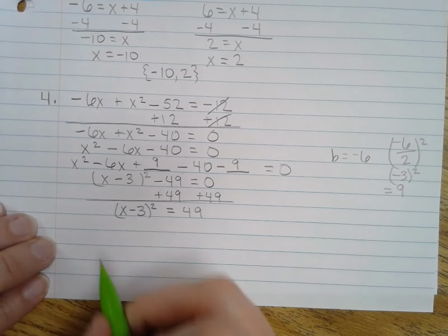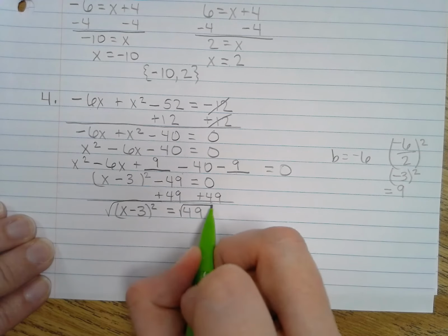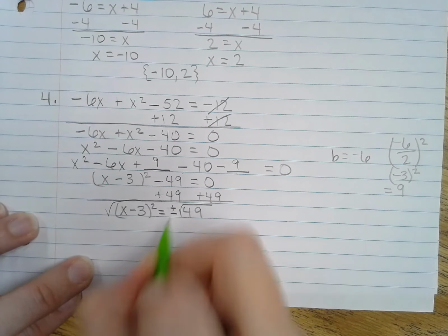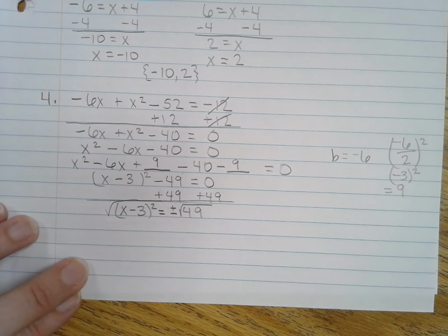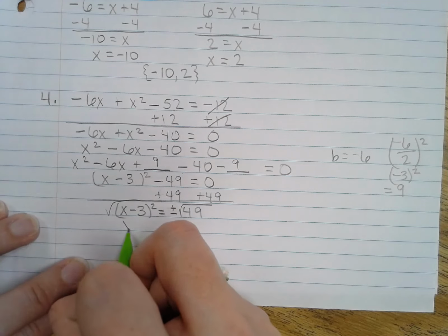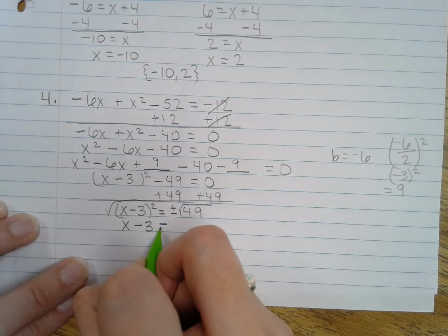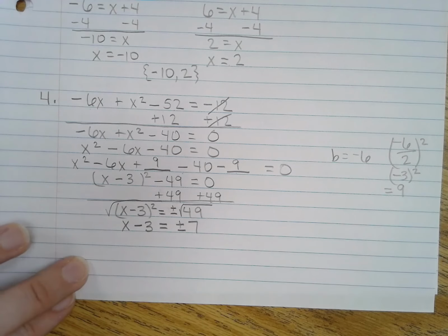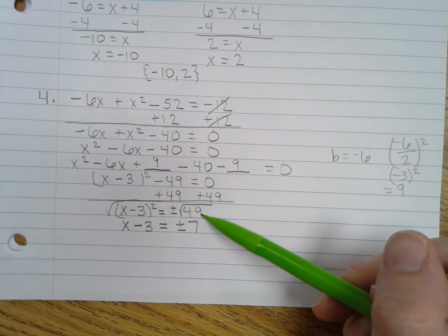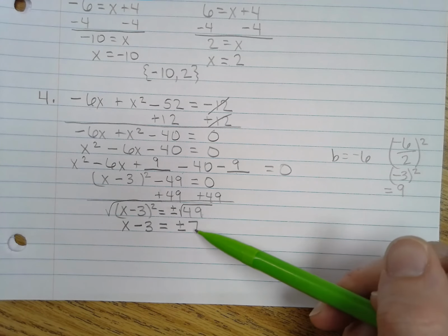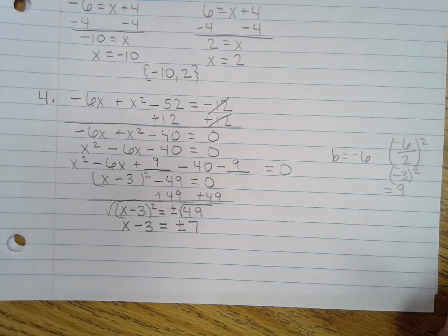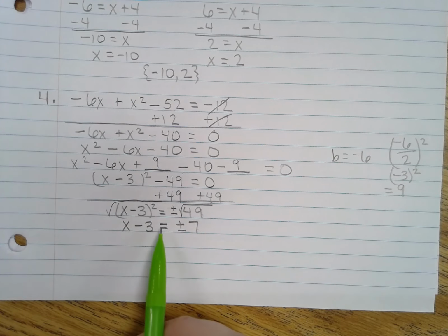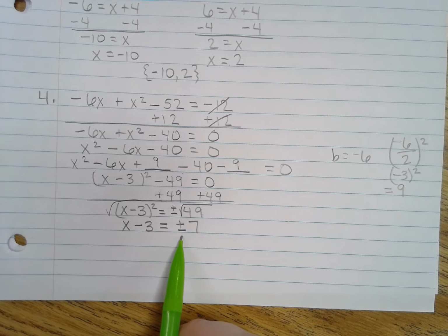We're going to take the square root of both sides, being careful to remember your plus or minus symbol when you take the square root of your number. So we have x minus 3 equals the plus or minus of 7, because the square root of 49, that's a perfect square, so the square root of 49 is 7. At this point, we need to write 2 equations. We have that x minus 3 equals a positive and a -7.